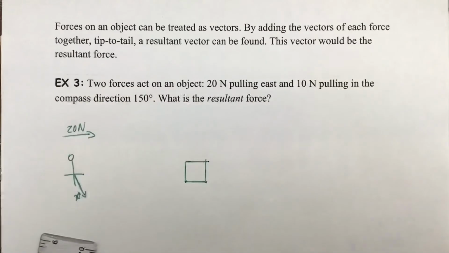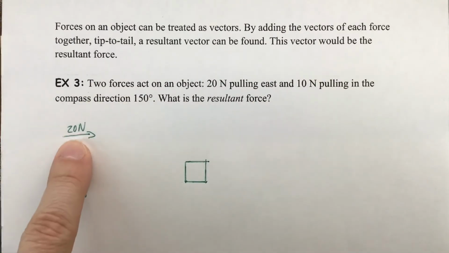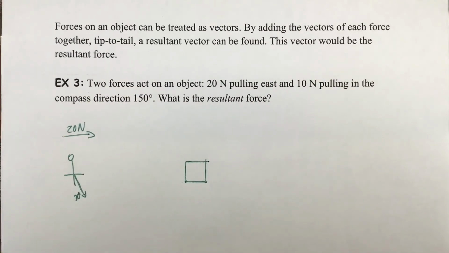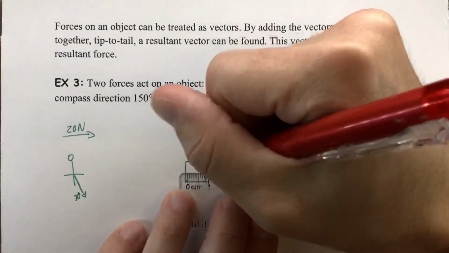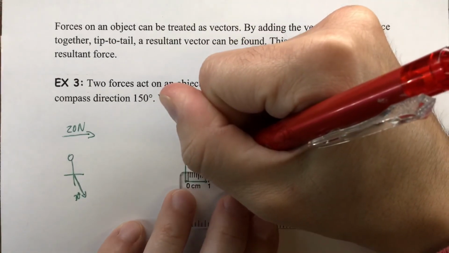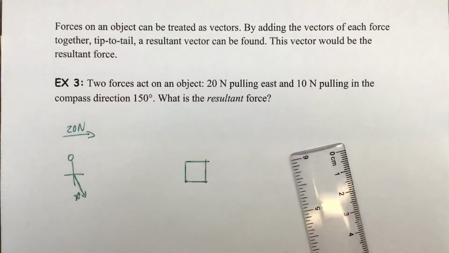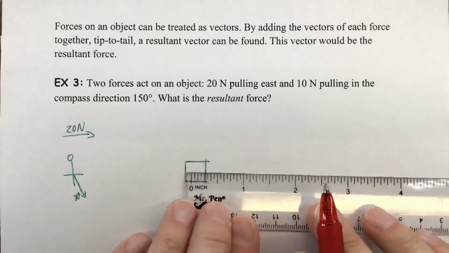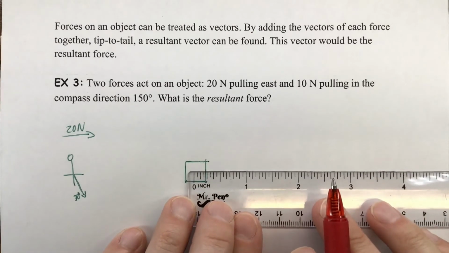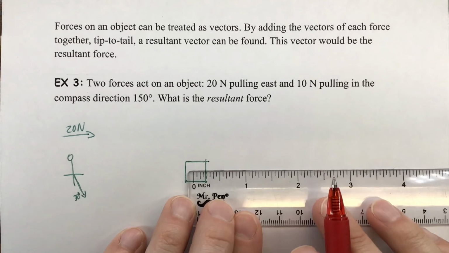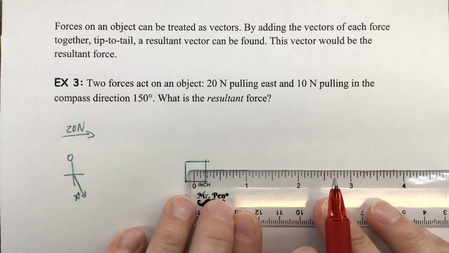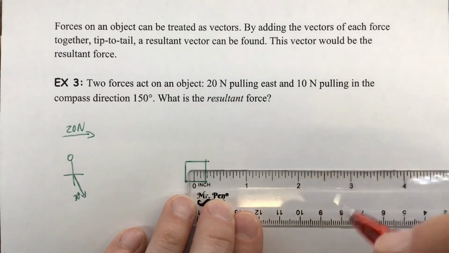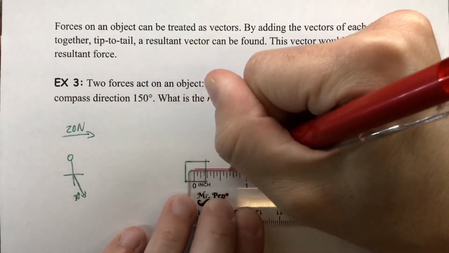All right, so let that be a box. This vector here, 20 newtons to the east, I'm going to go ahead and just draw it from the center of the object. And I think I can do these in inches too, just to scale it correctly. Might be able to get this guy to fit in here. Let's see if I can.